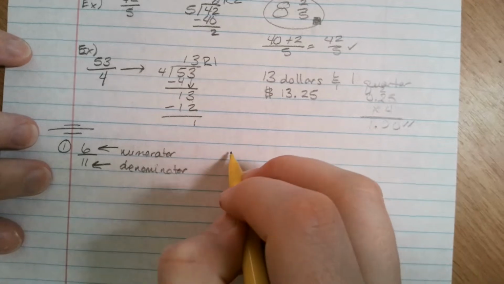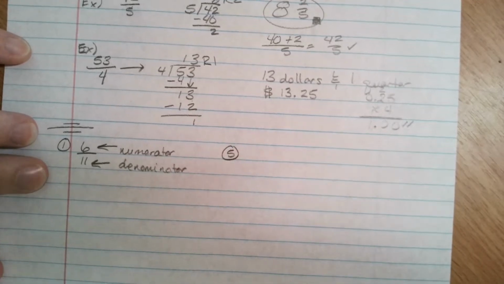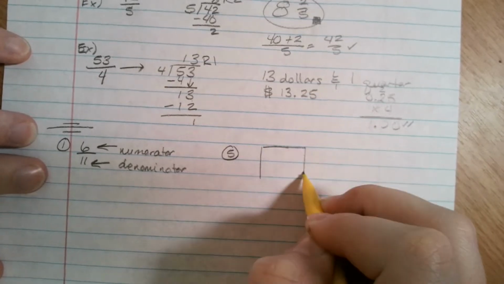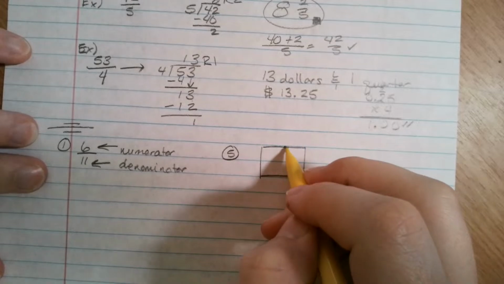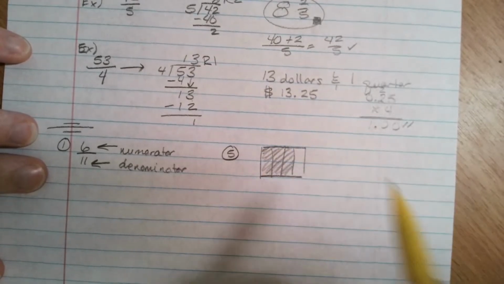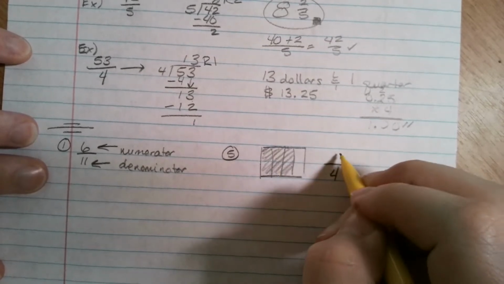And then 5 asks, what fraction names the shaded part of each of the following figures? 5 being an object with 1, 2, 3, 4 pieces, 3 of which are shaded.